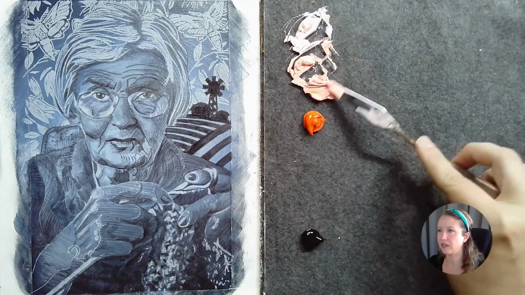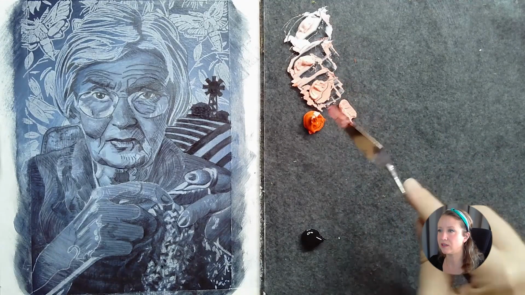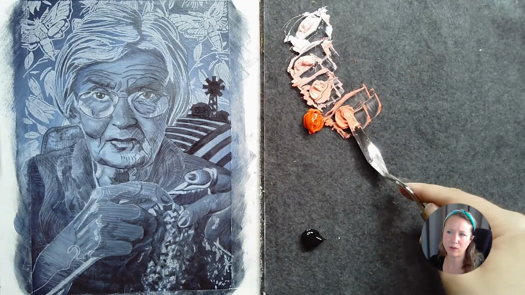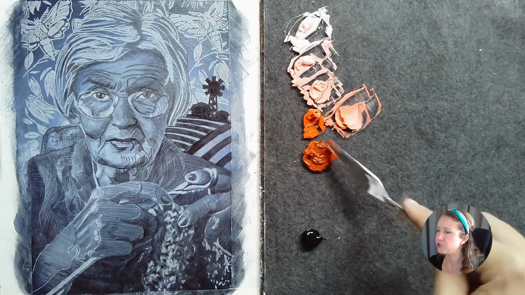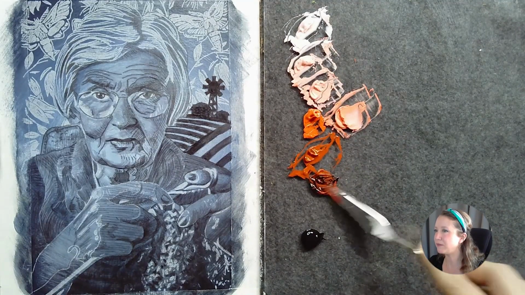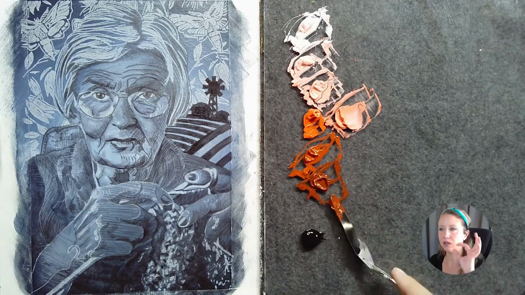I am going to be creating a gradient scale with my local color red. And again, a value scale is just from light to dark, and you can see pretty well how I'm taking about half of the mixture I created above, dragging it down, and I stop with the light mixture when I get to my middle local color.